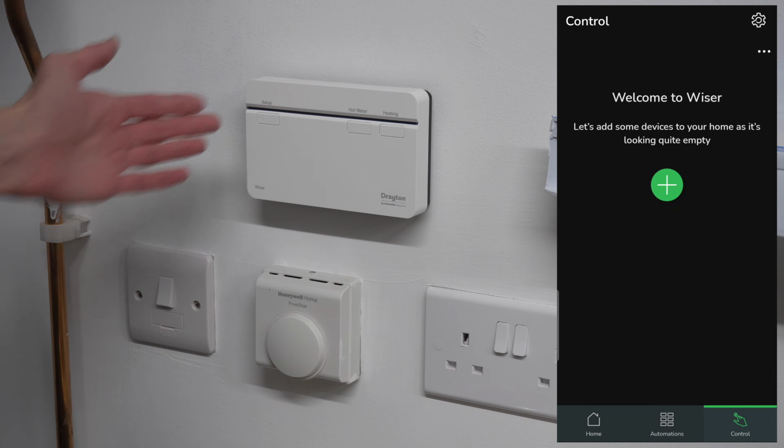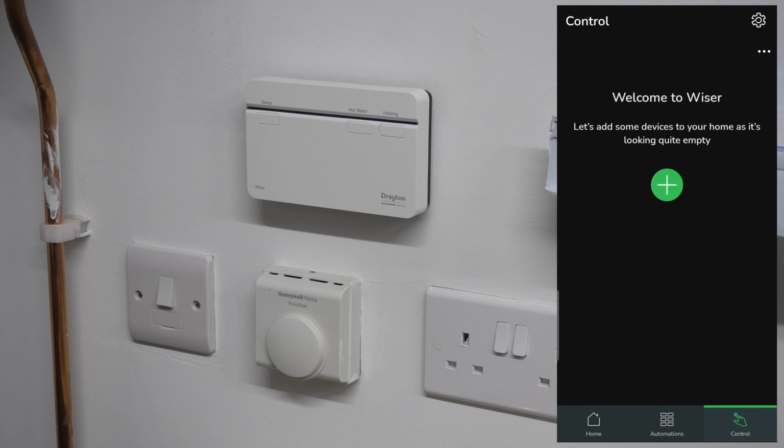And with that, we now have the Wiser hub on the wall. Now, I'm not going to do a full setup tutorial because that would take way too long, and this video is already long enough, but I'll take a very quick look at the setup process.